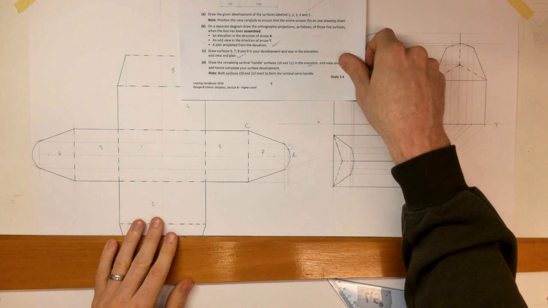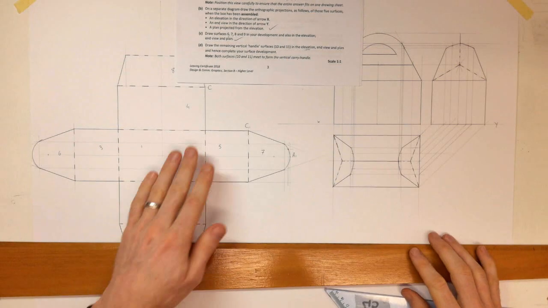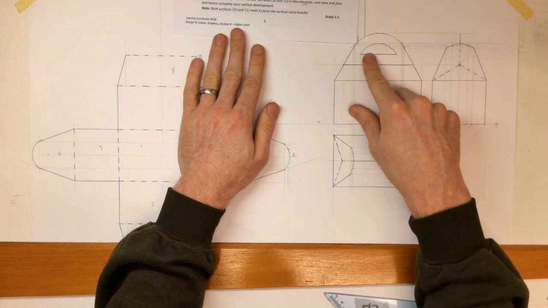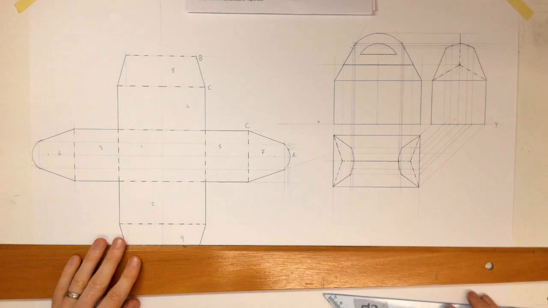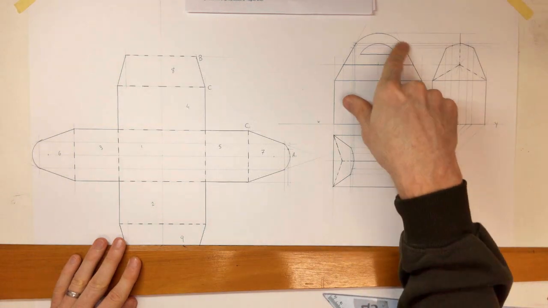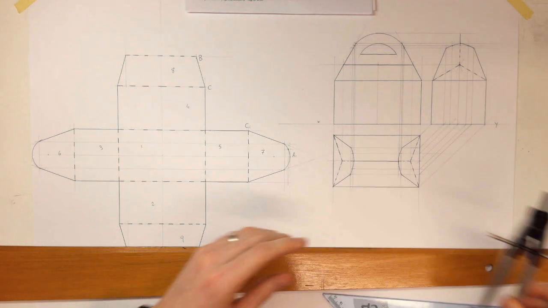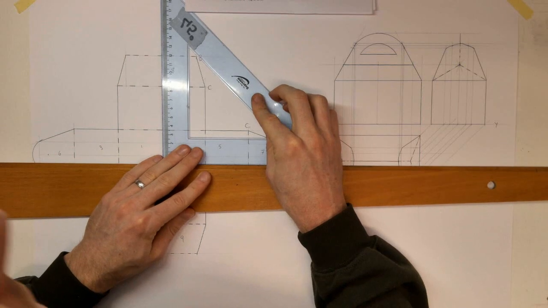Yep, so I just need to find the development, I suppose. That's pretty straightforward. That's the true shape of it, so I just need to keep that down here because I've obtained my radiuses of those arcs. So measure up my 12 first of all, 12 millimeters.